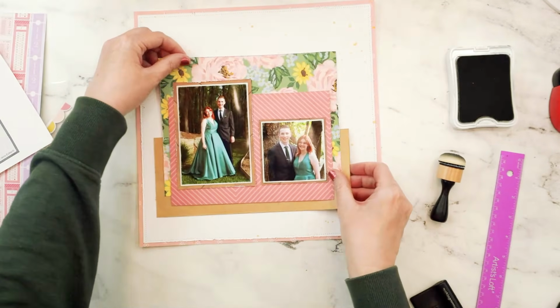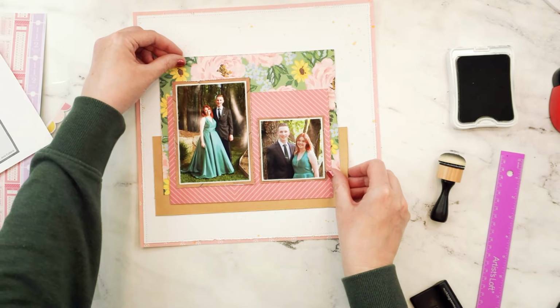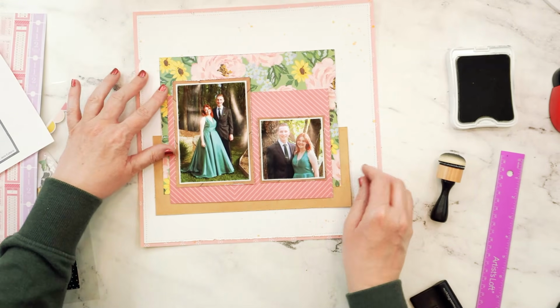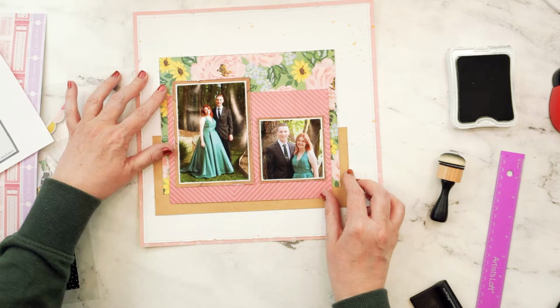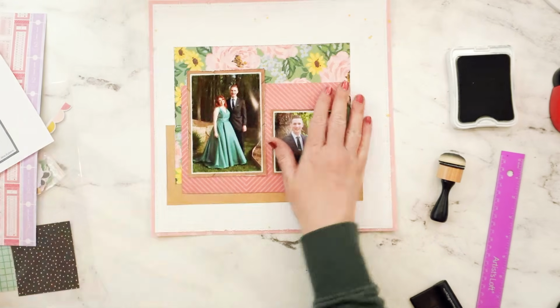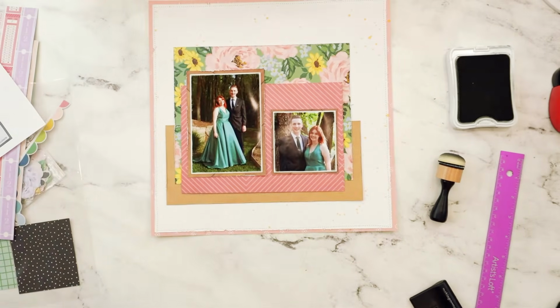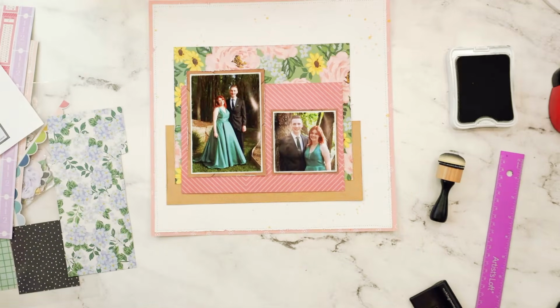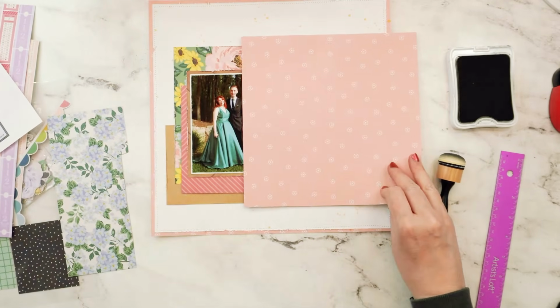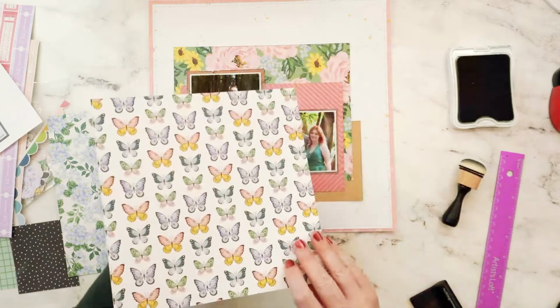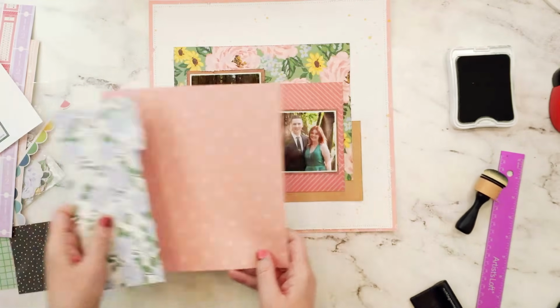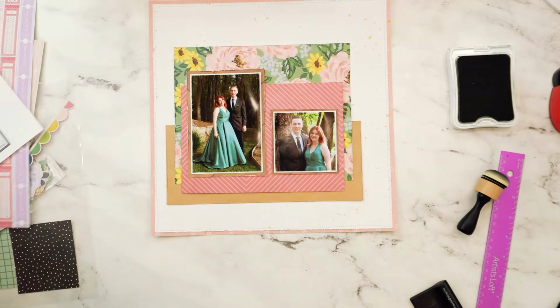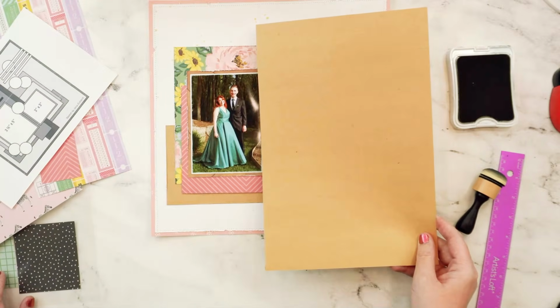Okay, we still need our vertical strips. And I don't know how that's going to work out because I've kind of cut into my longest pieces, but let's go ahead and see what we have. We have that floral piece. We have this pink piece, which isn't super long, but we could maybe do something with that. We could use another brown piece.